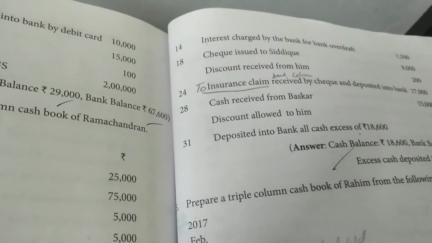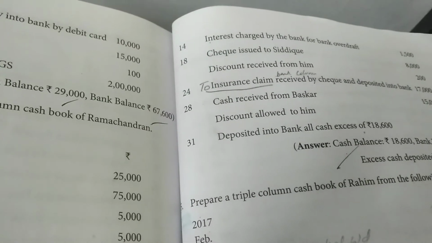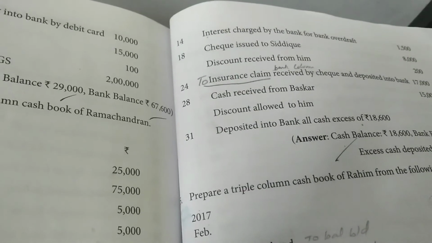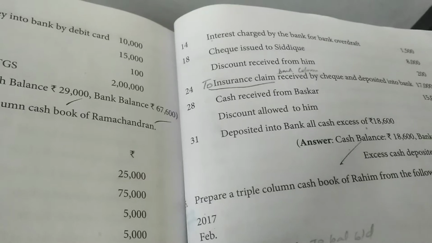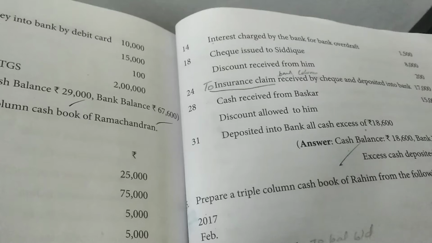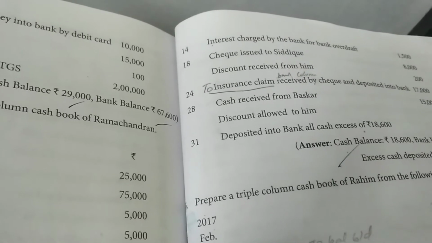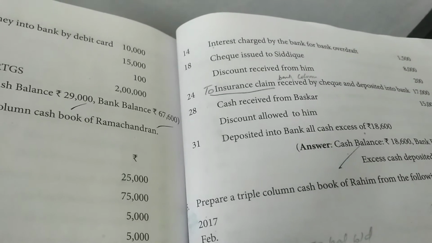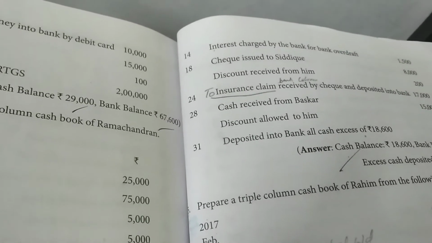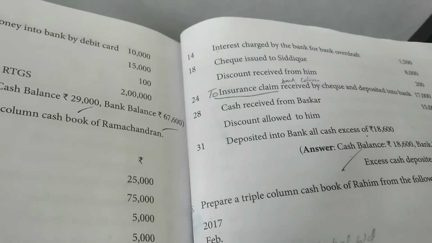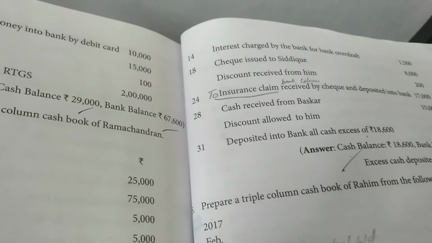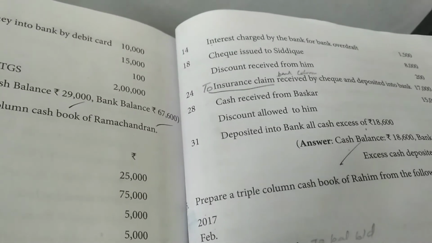If you are receiving the check on 24th, say, just as an example, if you receive this insurance claim through check on 24th, but you are not depositing the check on the very same day, you are depositing it only the next day, then you have to treat this separately. So now don't get confused. For this transaction, as you are depositing the check received on the very same date, straight away you can write it in the bank column.